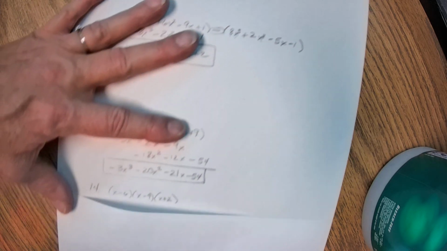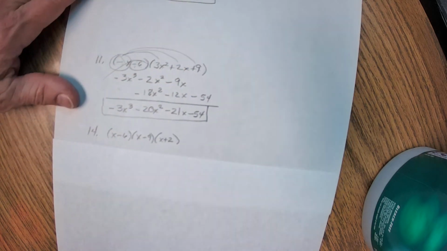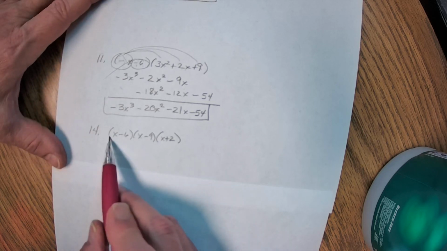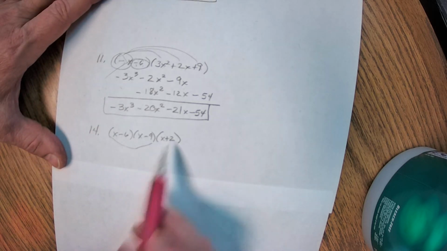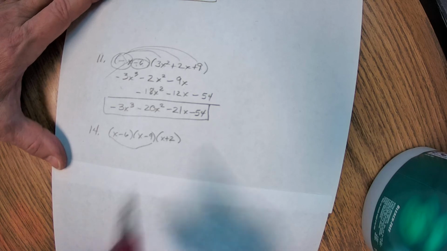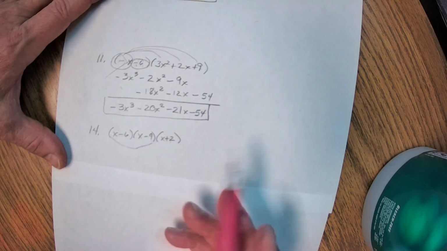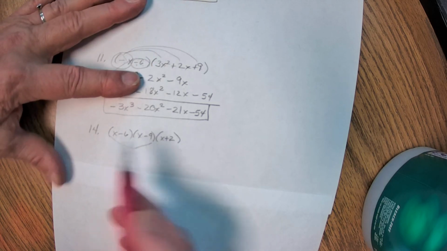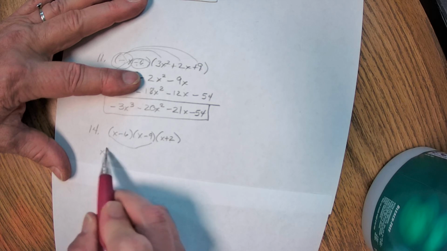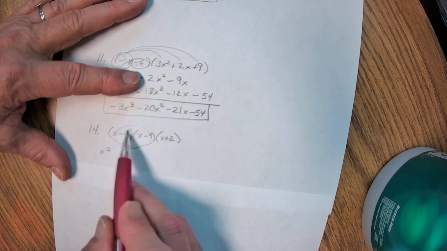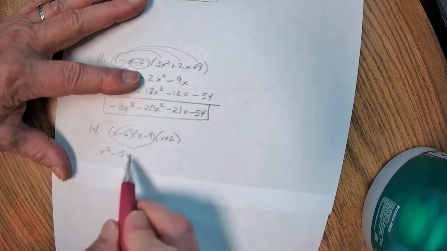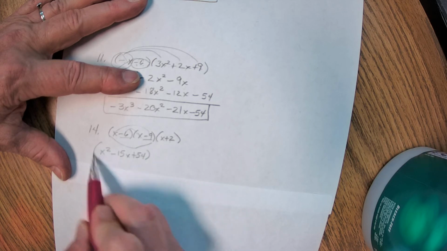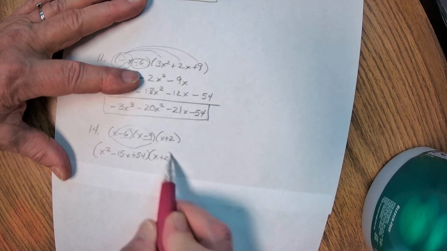Okay, so now I have 3 binomials together. So what I'm going to do is I'm going to do this one first, and then I'll multiply that result by x plus 2. So I know that 2 binomials, you could FOIL it. I just automatically FOIL in my head. So this would end up being x squared. Negative 9 minus 6 is negative 15x. Negative 6 times negative 9 is a positive 54.